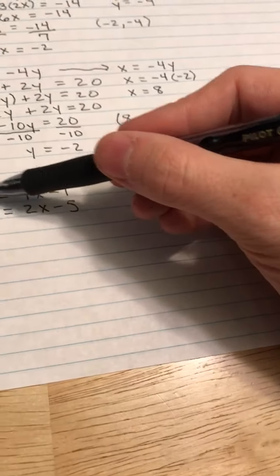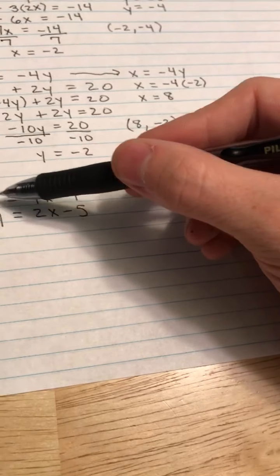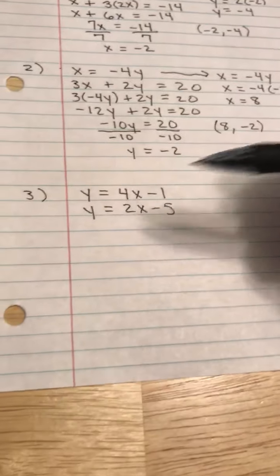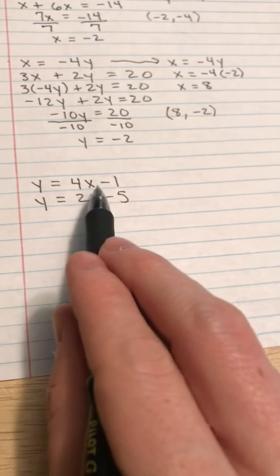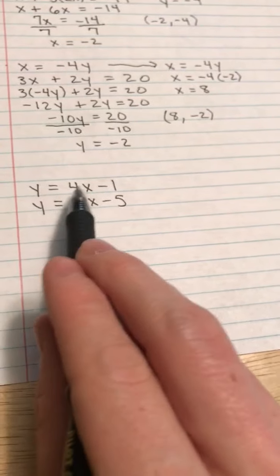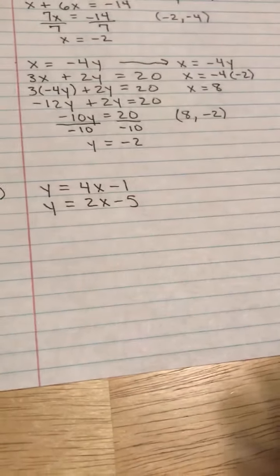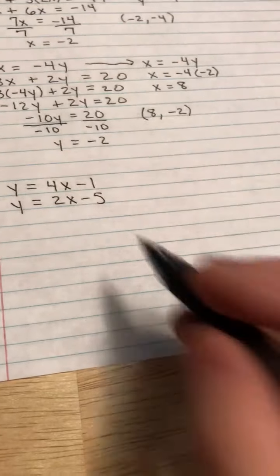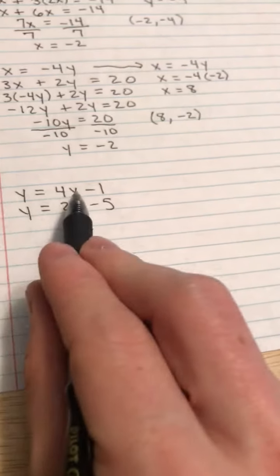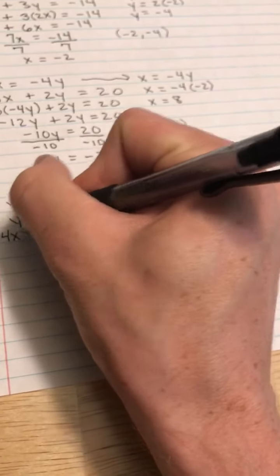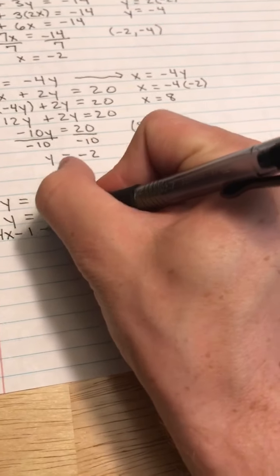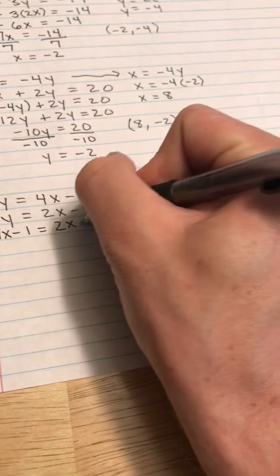Since I already know what y is in the first equation, y is 4x minus 1, I can replace this y down here with 4x minus 1 and see what happens. So I get 4x minus 1 equals 2x minus 5.